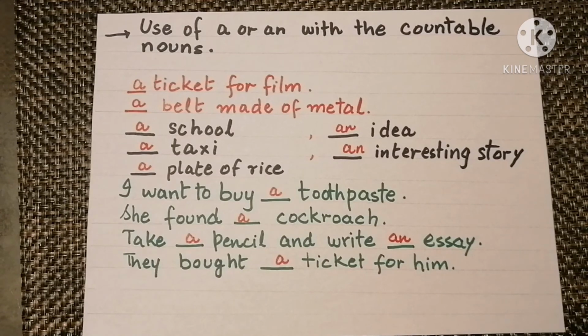Hope you have understood the whole concept of using a and an from basic to advanced level, and you will be able to solve the exercises that will come in your exams or in your homework.